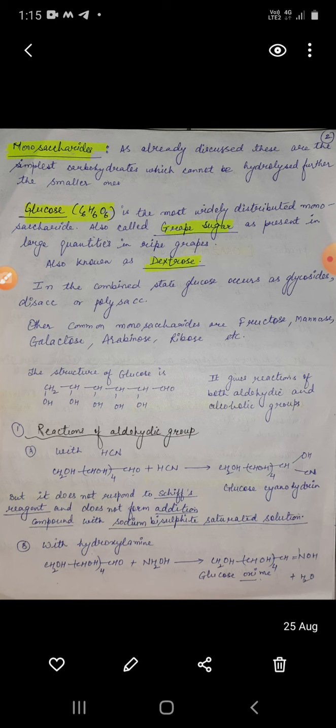We also call glucose dextrose because it is dextrorotatory. It rotates the plane of polarized light towards the right. So we will discuss it in later classes. In the combined state, glucose occurs either as glycosides, or as a disaccharide, or as a polysaccharide molecule.